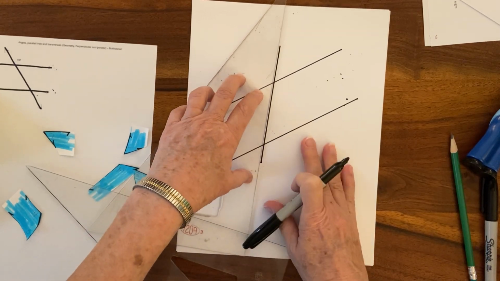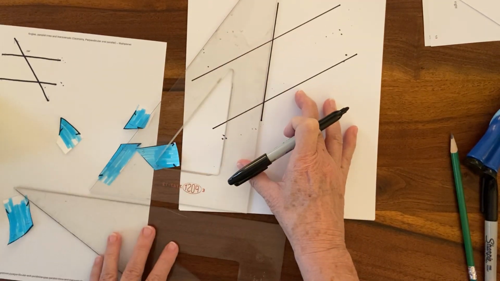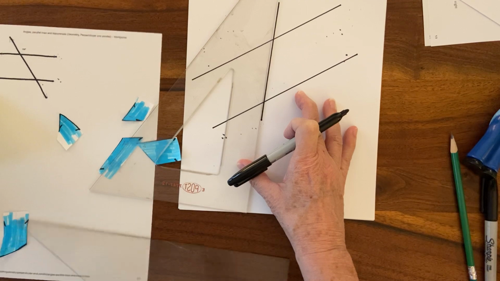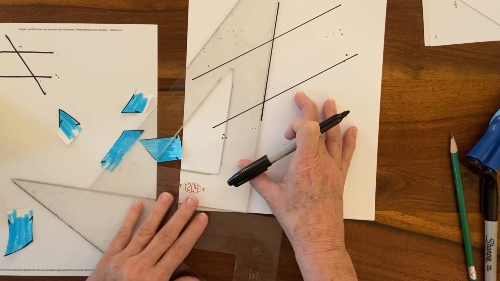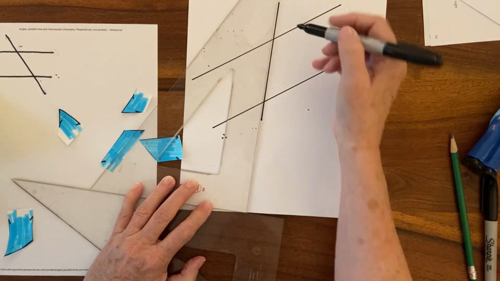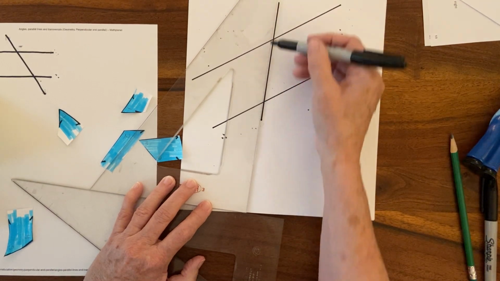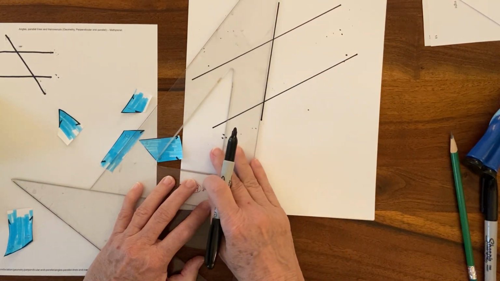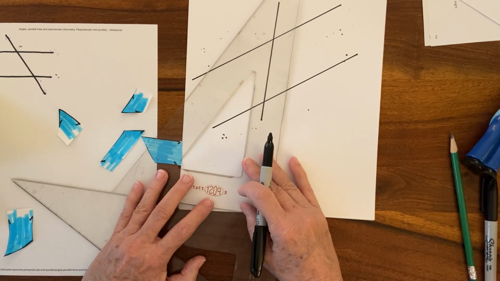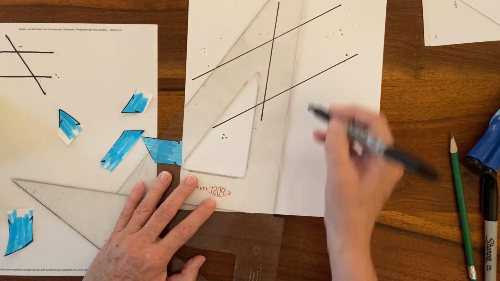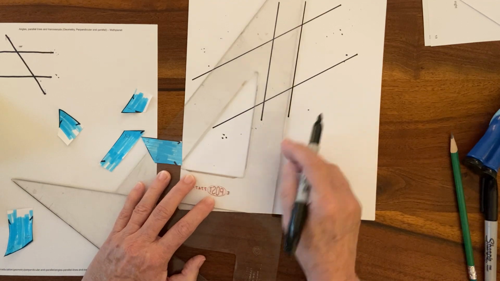Okay. And I'm going to slide it over. So I know that that's the same and that's the same because they're parallel. I could do the same thing here. I can make all kinds of angles. So look at that.